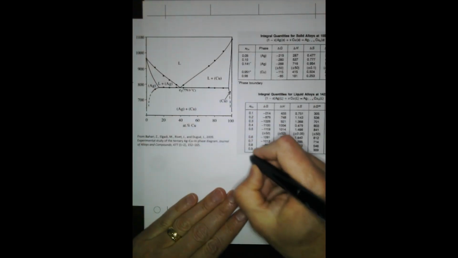All right, we're going to take a quick look at the heat of mixing problem. Just to reiterate, we're interested in making coin silver, which is 10% by mass copper and 90% by mass silver. The notation's a little different.